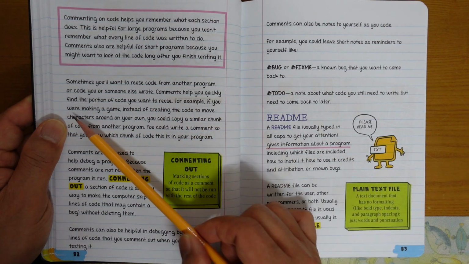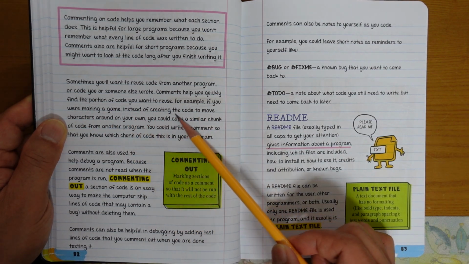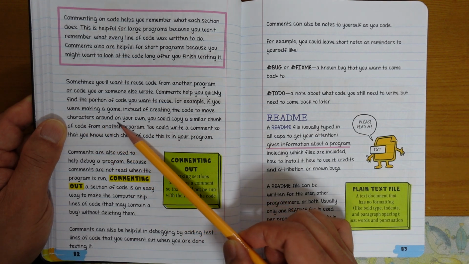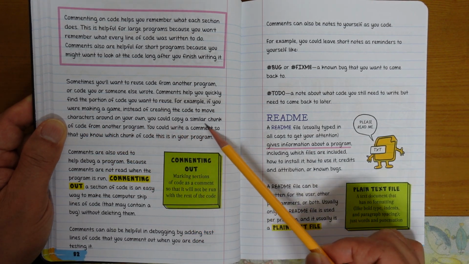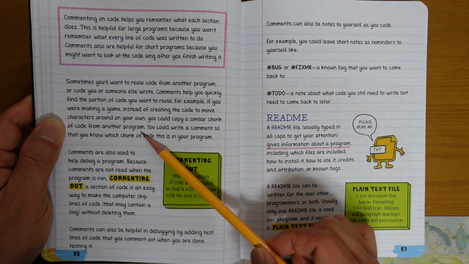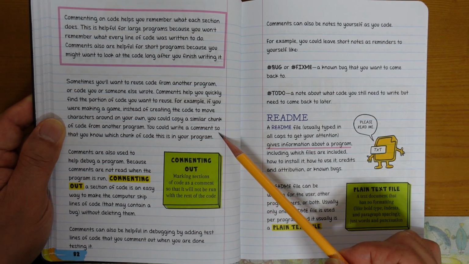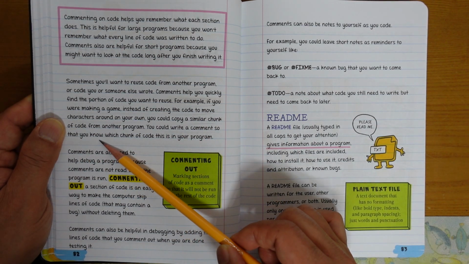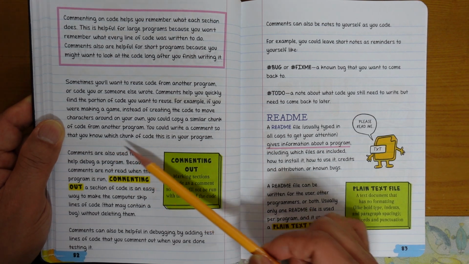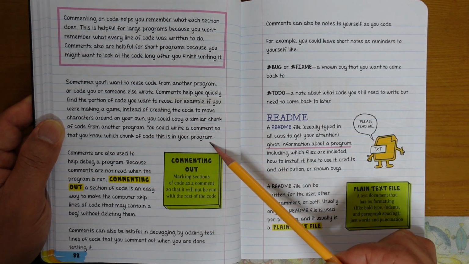For example, if you were making a game, instead of creating the code to move characters around on your own, you could copy a similar chunk of code from another program. You could write the comment so that you know which chunk of code this is in your program.